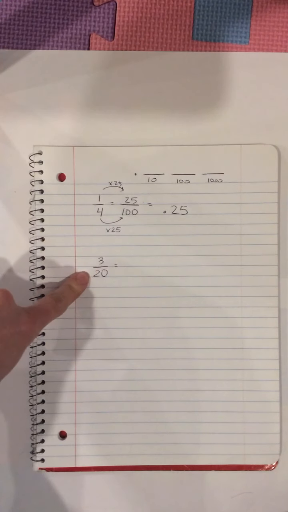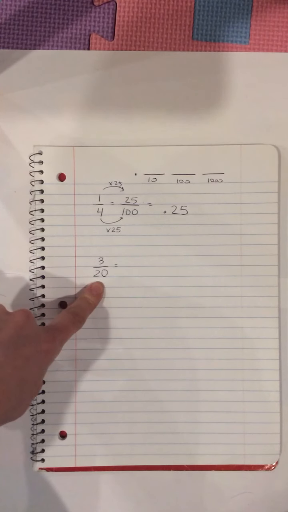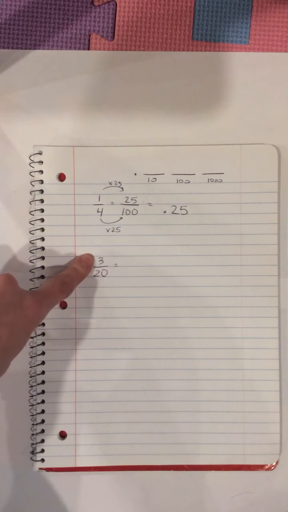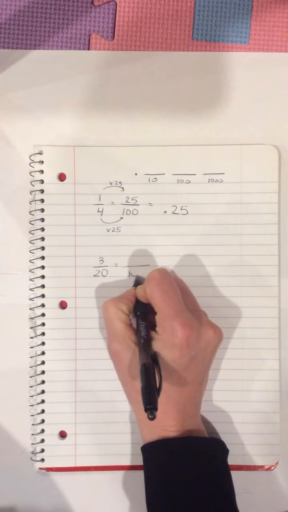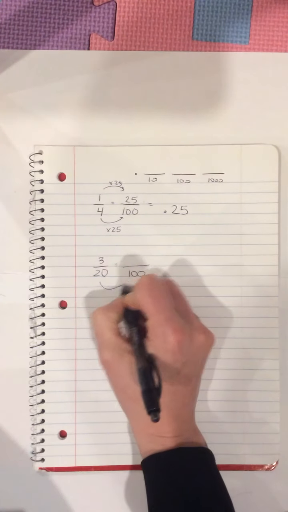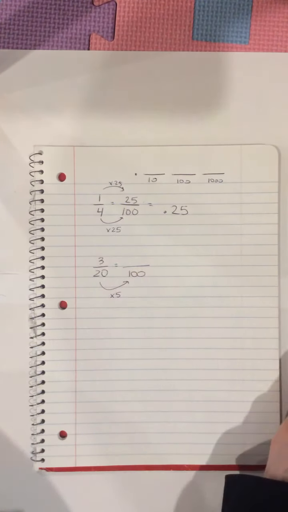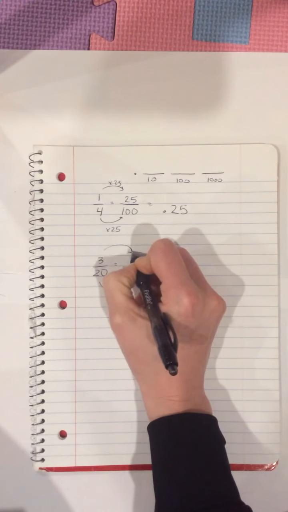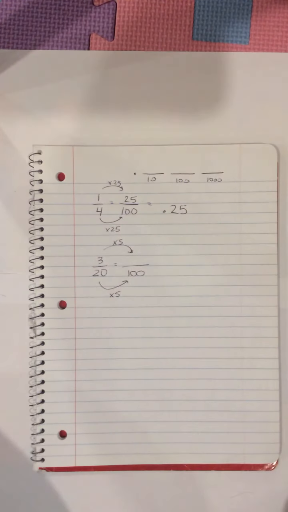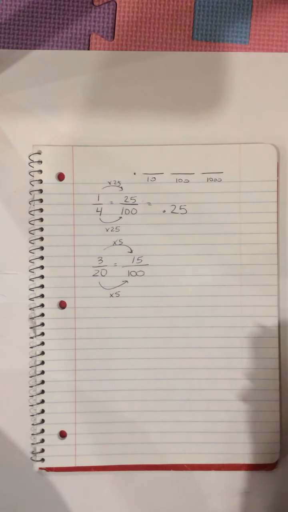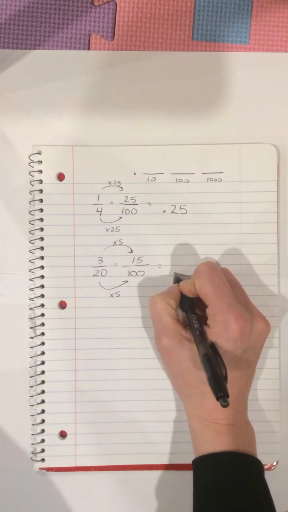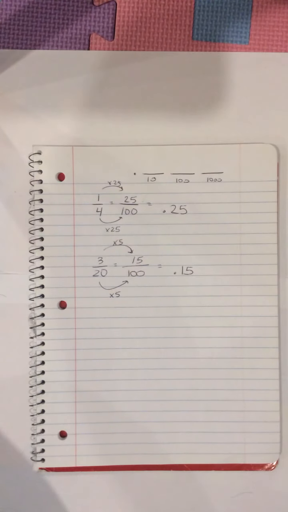If this was like 6/20, I could cut them both in half and have 3/10. But this is 3/20. If I cut my 20 in half and divide it by 2, I'd get 1.5 at the top, and we can't do that. But I can multiply by something to get me 100. If I multiply it by 5, I get 100. So if I have to match what I do to the bottom, match it to the top. 3 times 5 is 15. And we're going to be at 15 hundredths.